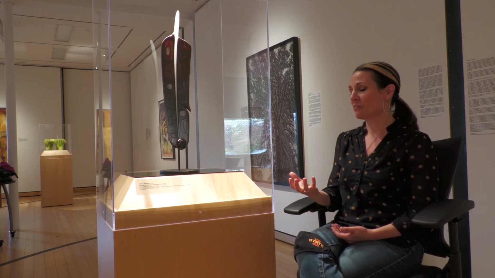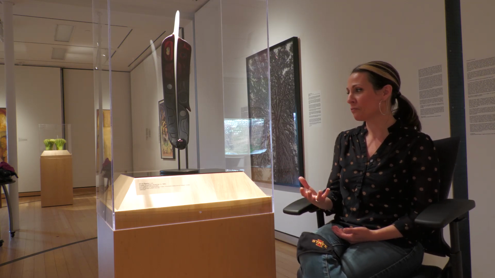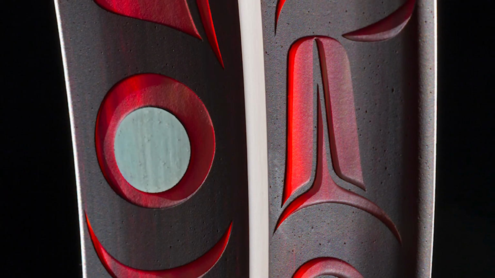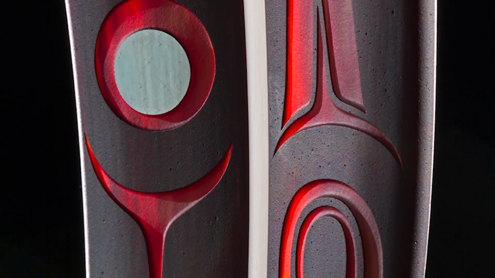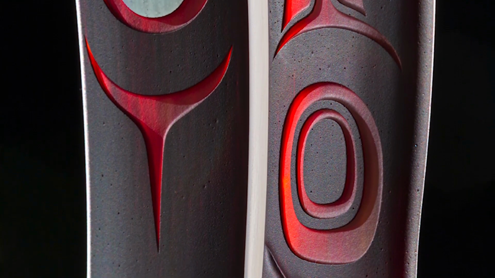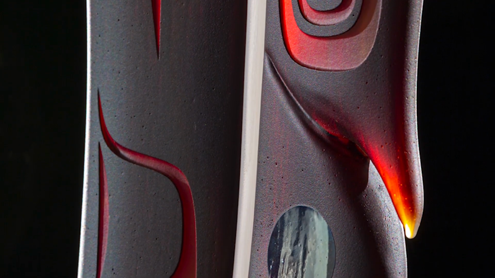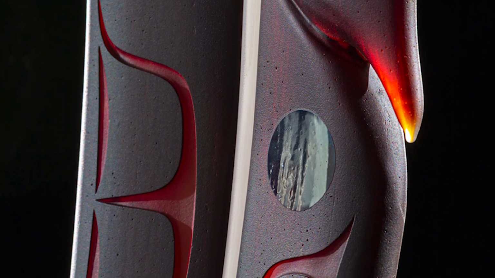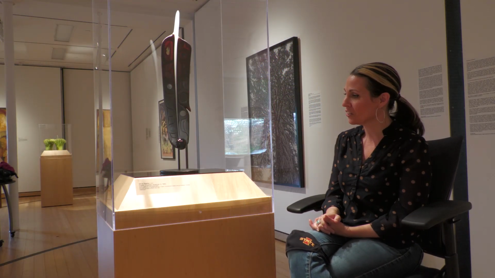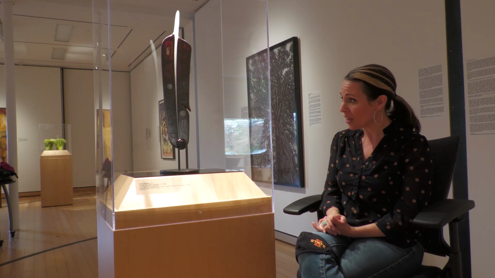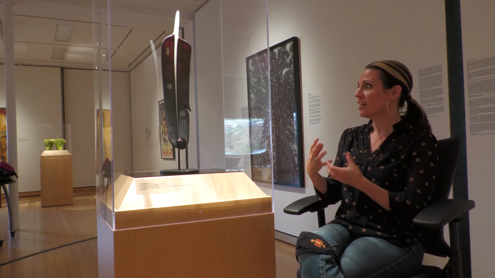And I don't know what it represents to other people, but for me it invoked immediately memories of the Exxon Valdez oil spill back in the 80s. And I don't know if that's what he intended with this particular piece, but that's what it evokes for me.